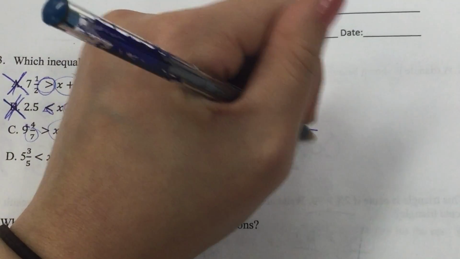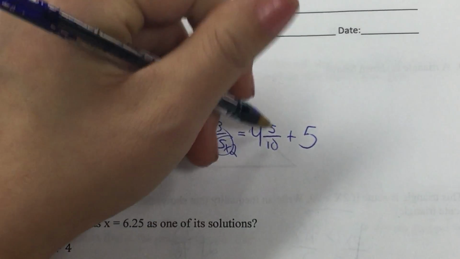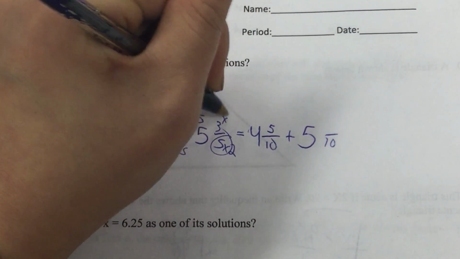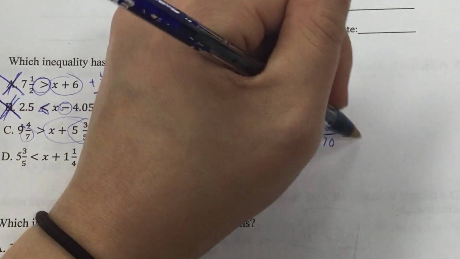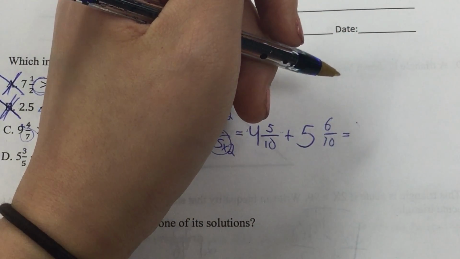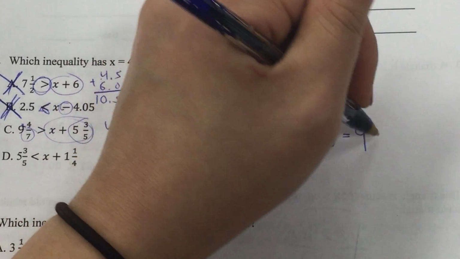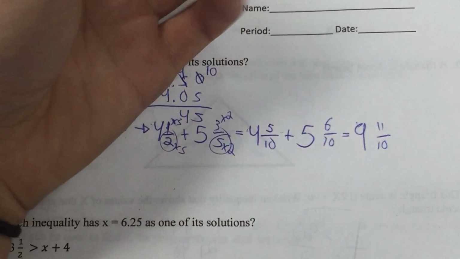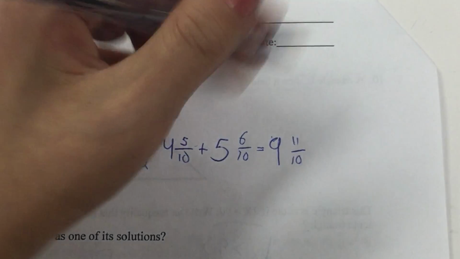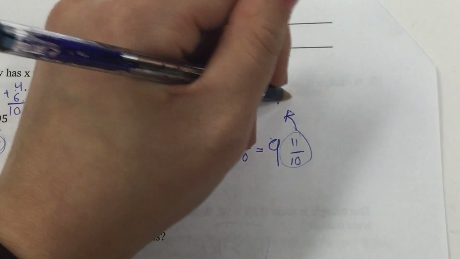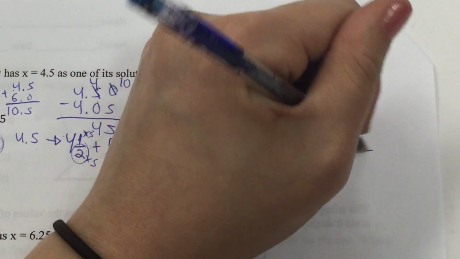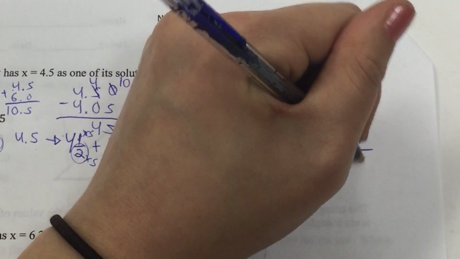Then I have to add 5, so if I multiply by 2 here to get 10, I have to multiply by 2 here to get 6. And so 4 plus 5 is 9. 6 plus 5 is 11. This is an improper fraction, so I know that this is equal to 1 1/10. So if you add these together, you should get 10 1/10 as your answer.